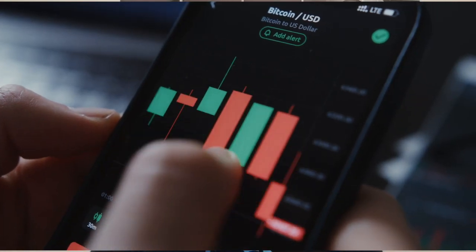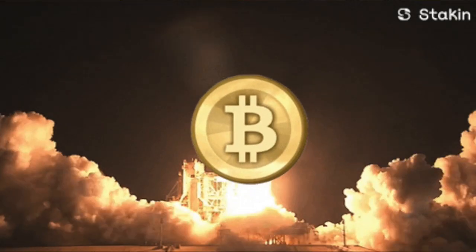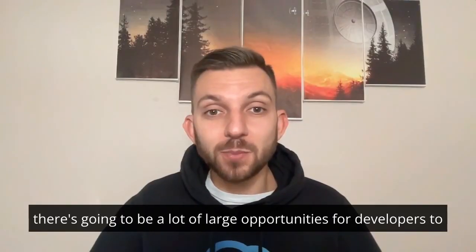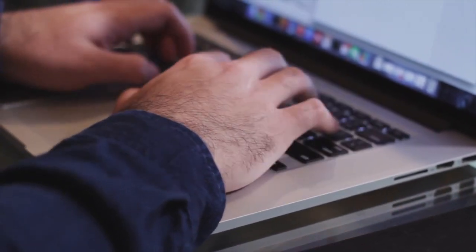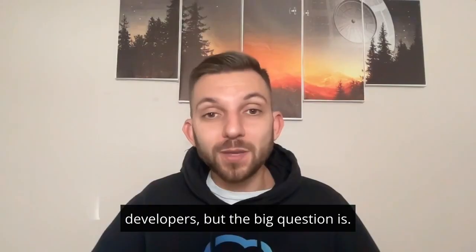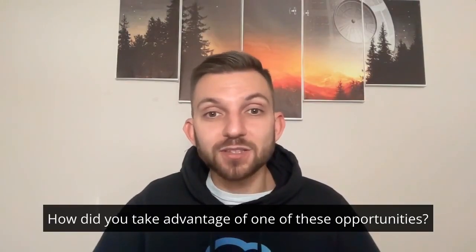With what seems to be the end of the crypto winter, there's going to be a lot of large opportunities for developers to take advantage of. My prediction is in the coming future, we're going to see a much larger demand for blockchain developers. But the big question is, how do you take advantage of one of these opportunities?